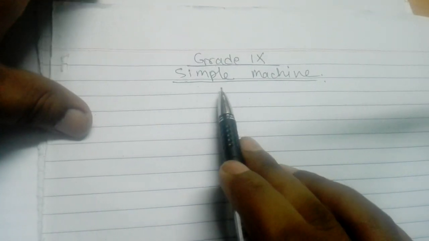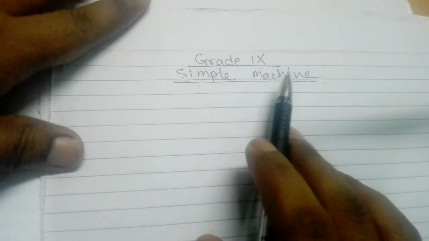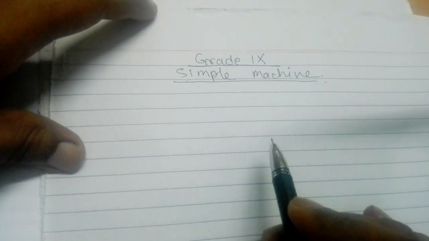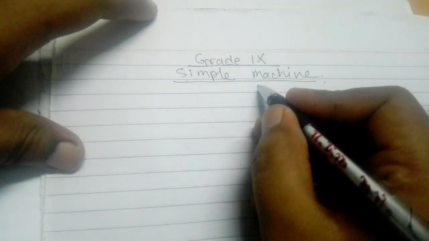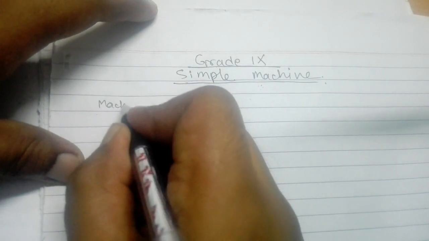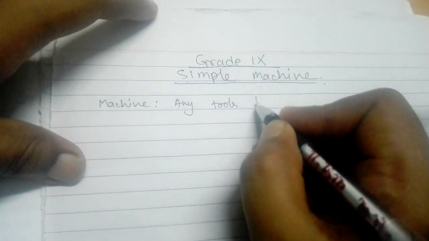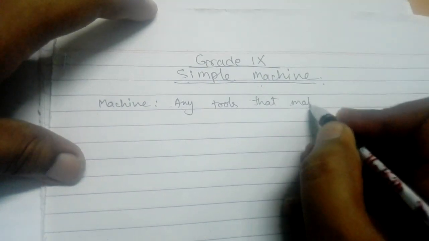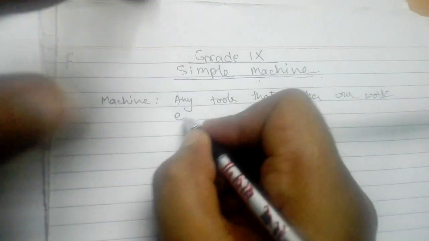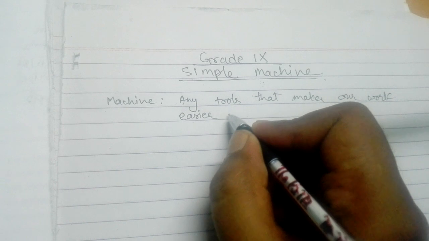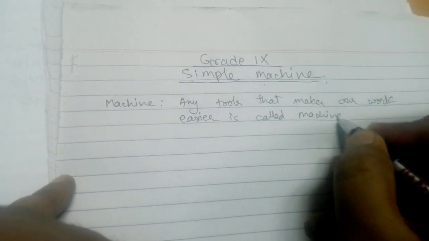Today we are going to start a new lesson, Simple Machine. This lesson is actually an extension from what you have studied in grade 7 and grade 8. Now, let's begin from machine. Machine means any tool that makes our work easier. Now let's think about ancient time.